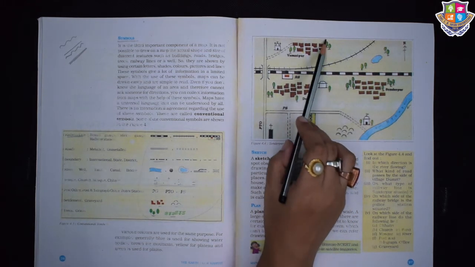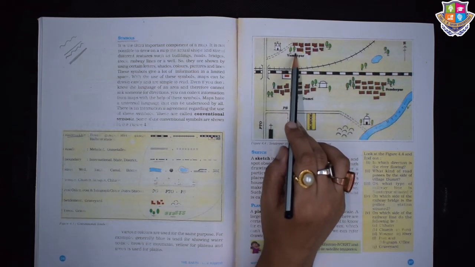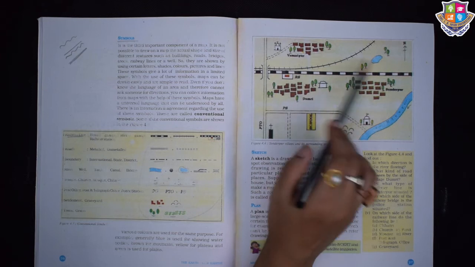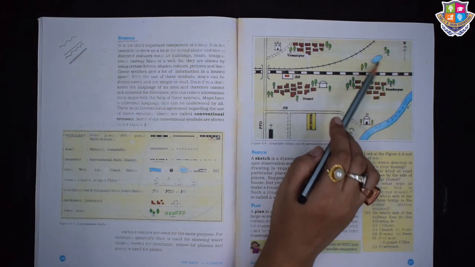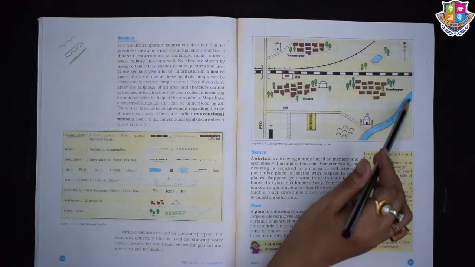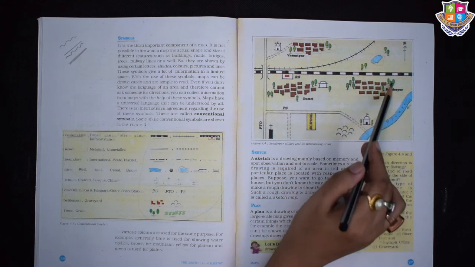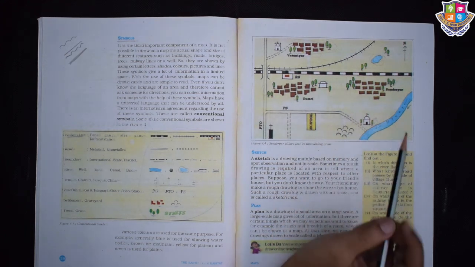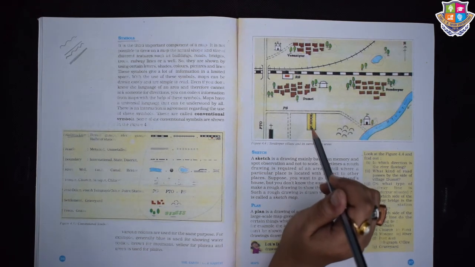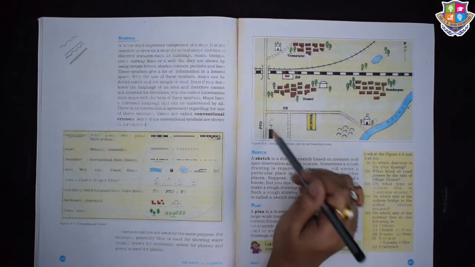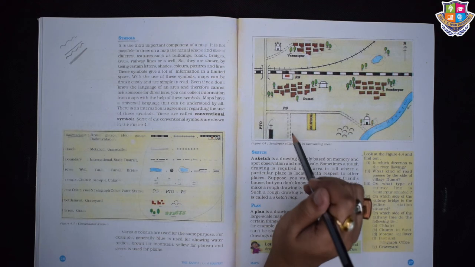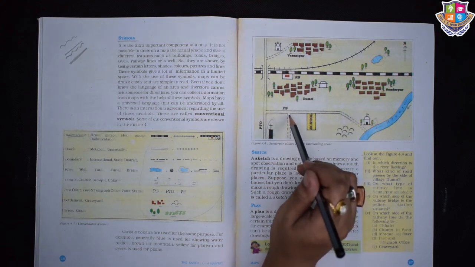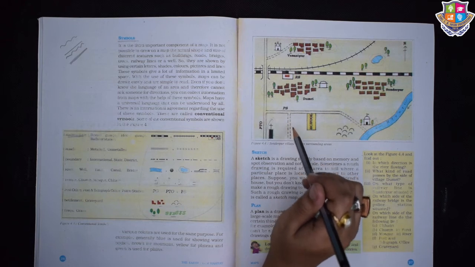So these are the settlements. This is a tree, this is a canal, then this is the river. This is a tree, these are trees, green color. Understood? Then this is a church. Then what does this dotted line mean? This dotted line means the road, and the road is unmetalled.